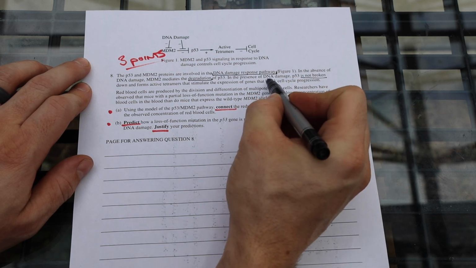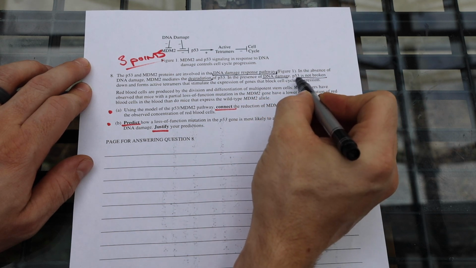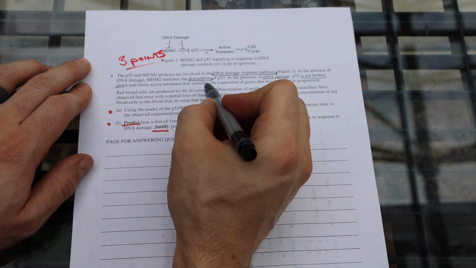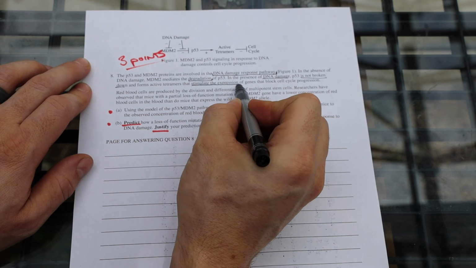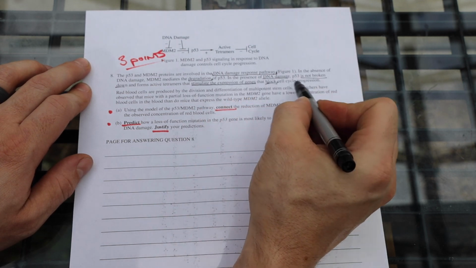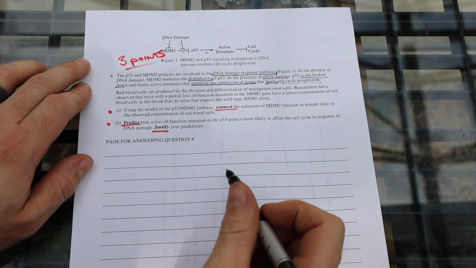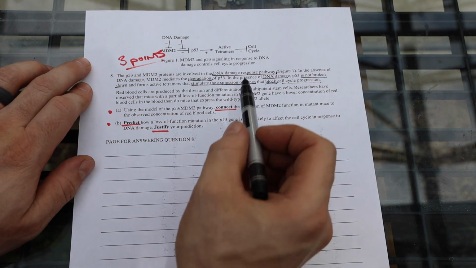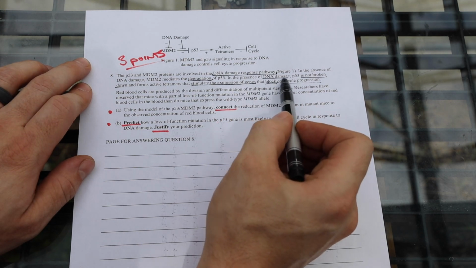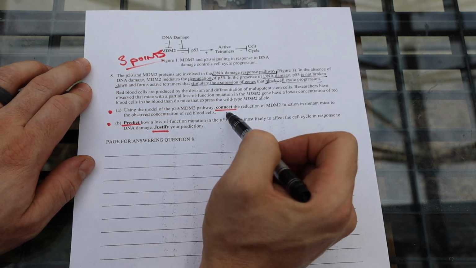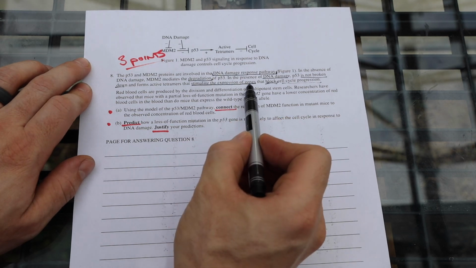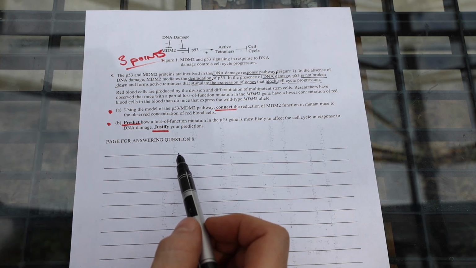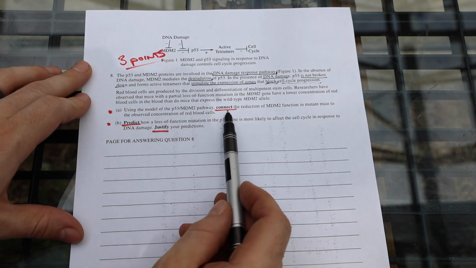Okay, so with DNA damage, P53 is not broken down and forms active tetramers that stimulate the expression of genes that block the cell cycle progression. So what I understand about this model is that when there's DNA damage, P53 is not broken down, and it stimulates the expression of genes that block the cell cycle progression. Okay, so using the model, let's see if we can connect.